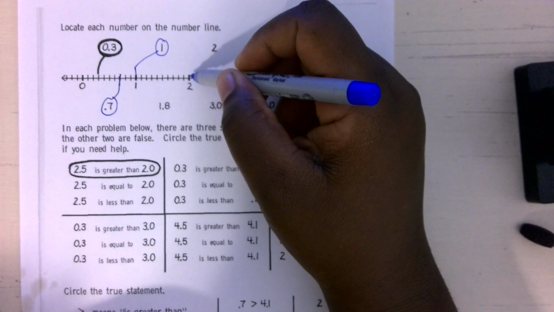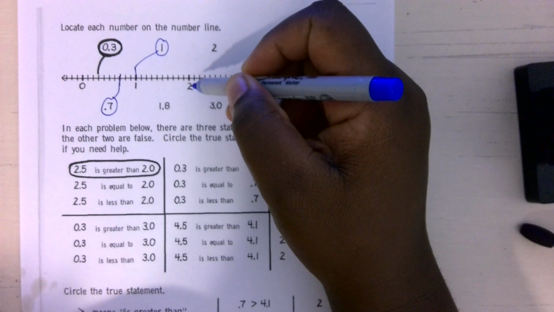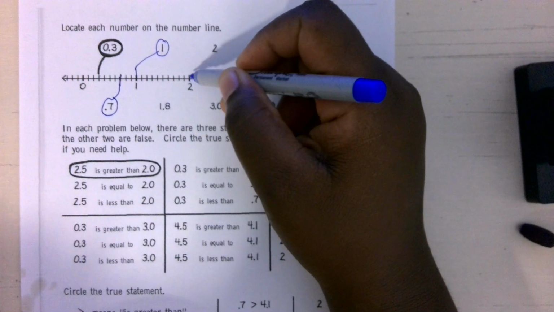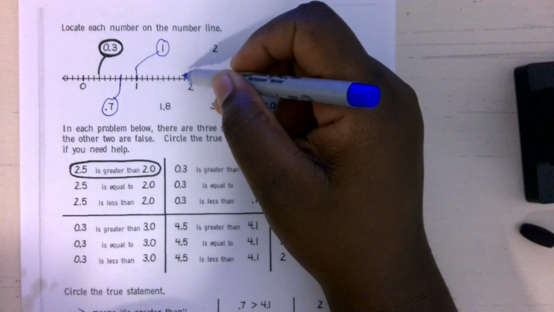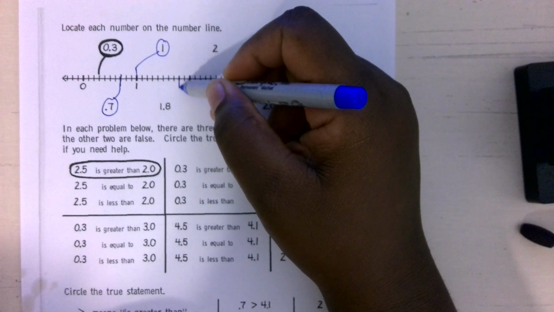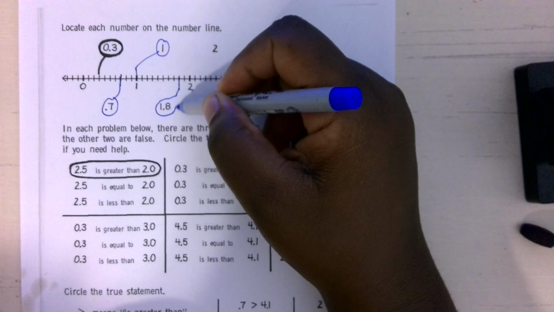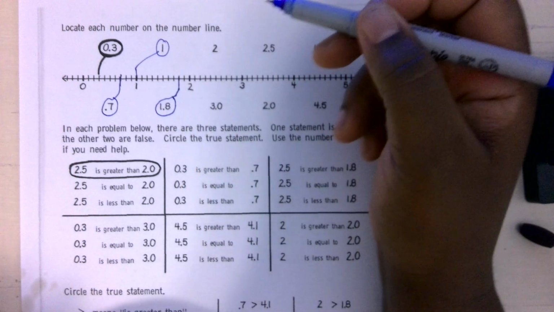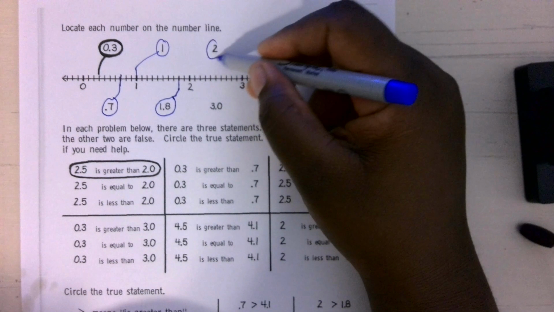I'll find between 1 whole unit and 2 whole units. This is 20/10. This would be 19/10. This would be 18/10. Two whole units.